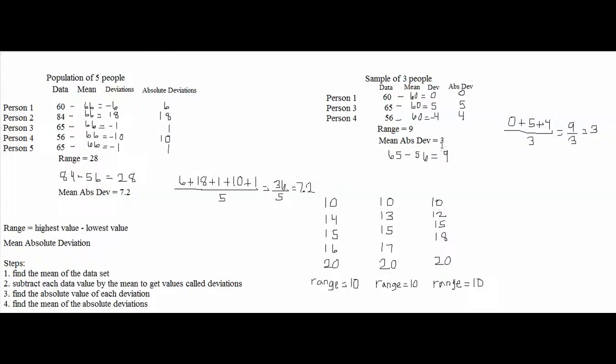So the reason why the population has the higher mean absolute deviation is because the population has more dispersion than the sample. Now you might be wondering why we didn't just find the mean of this column of numbers. Why didn't we just find the mean of the deviations? The problem is, if you try to add the deviations, they'll add up to 0. And that'll actually always happen, no matter what list of numbers you're dealing with. The deviations always add up to 0, because the negative numbers and the positive numbers cancel out.